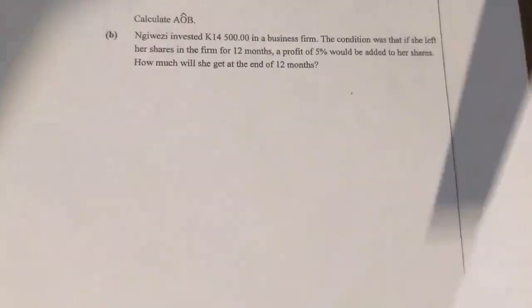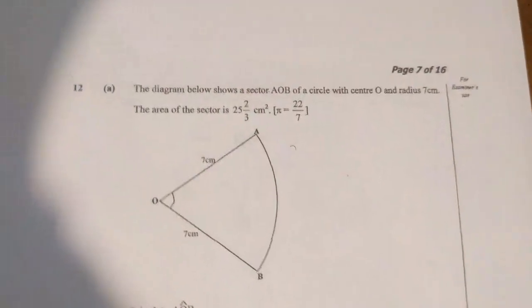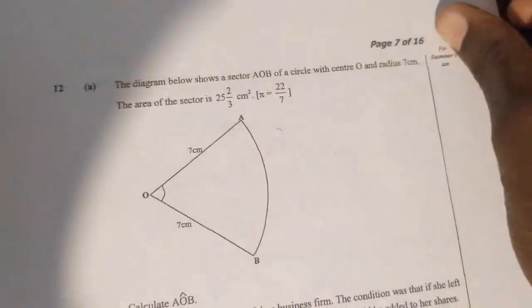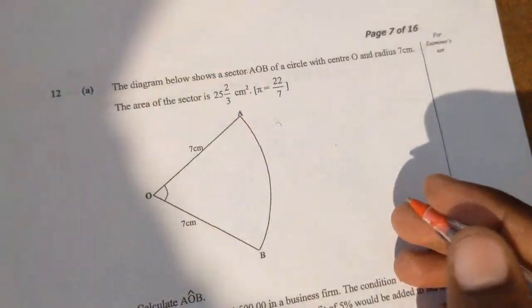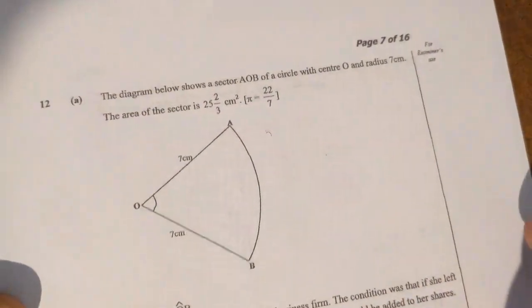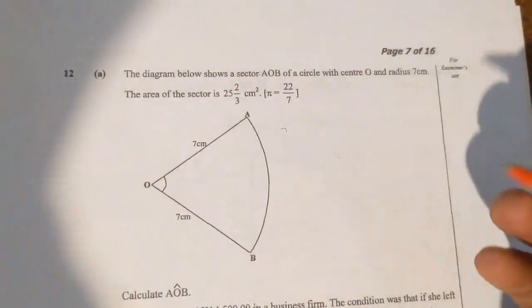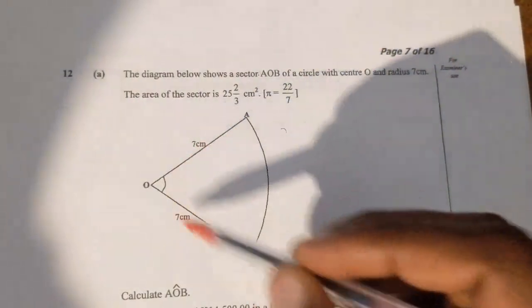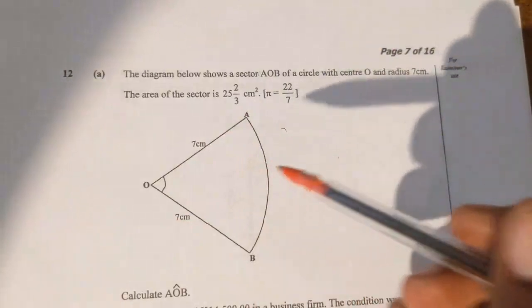Okay, so let's move on and solve these questions. So we are on question 12. These are not questions that you need to struggle with. So from here, you have this question. The diagram below shows the sector. Okay, so this is a sector. If you don't know a sector, this is how a sector looks like. Those that are under my teaching know what a sector is.